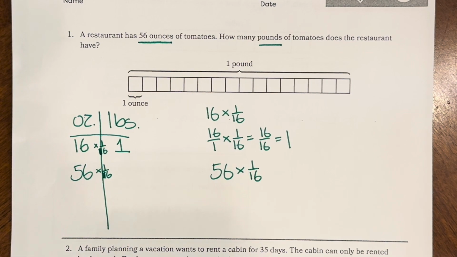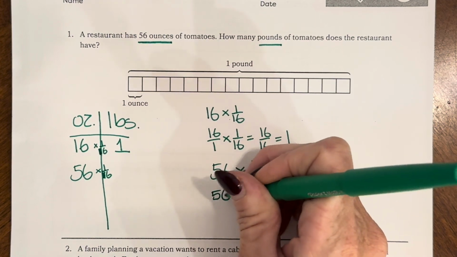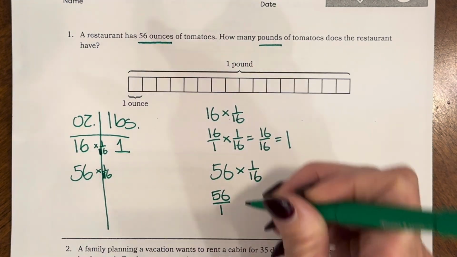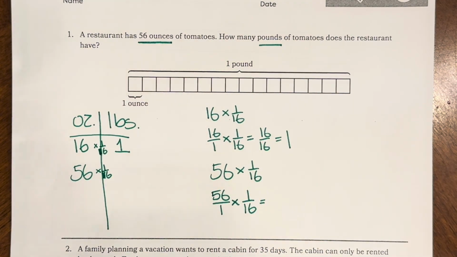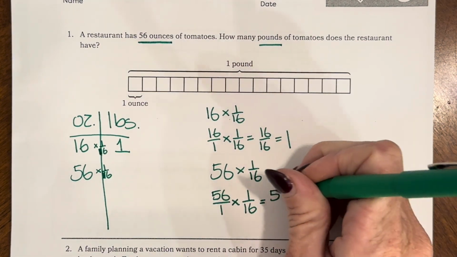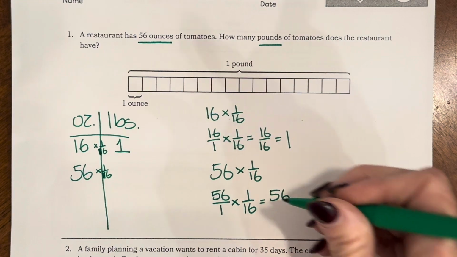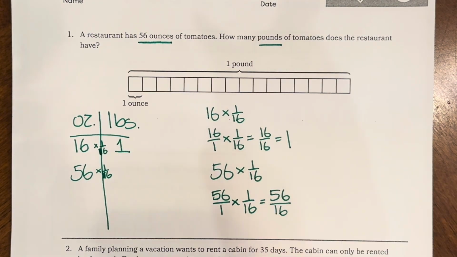Well, remember, our rule is we can only multiply a fraction times a fraction. So we need to change 56 to 56 over 1 times 1/16. So what do we have? Well, when we multiply straight across, we get 56 times 1 is 56, and 1 times 16 is 16.